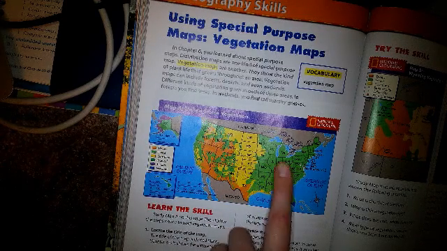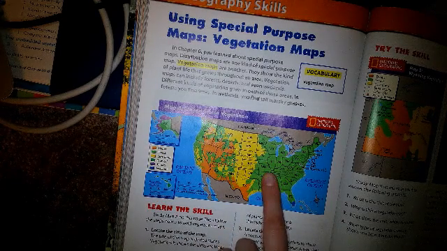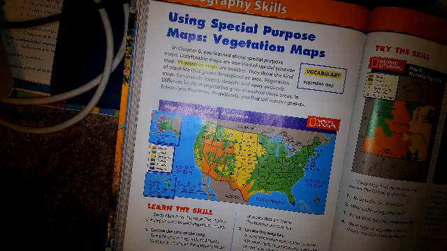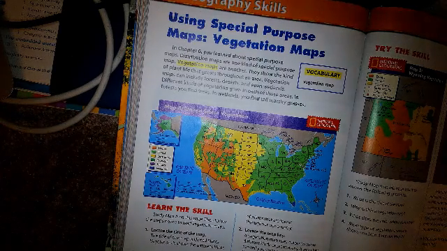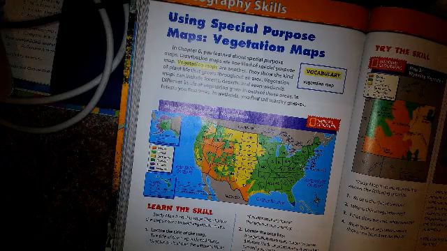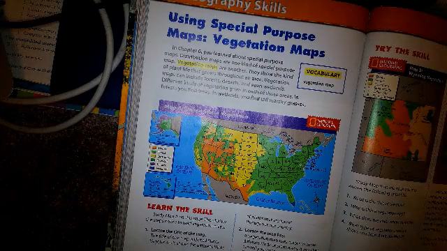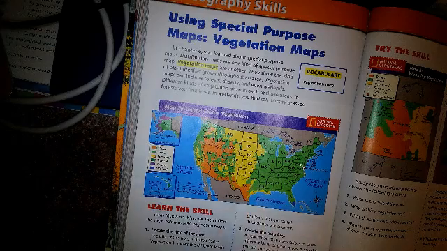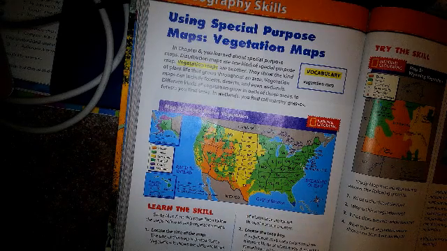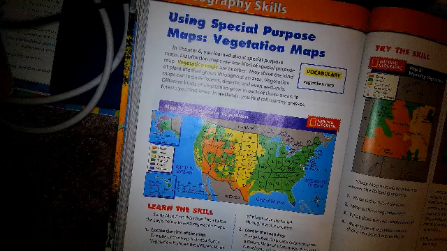And this map is a much better picture than the one that you will find on your activity page. So when you are doing activity page 70, if you want to flip your book back open to this page and use it instead, this will be immensely helpful. It'll make it a little bit easier for you. So we're just going to run through it.